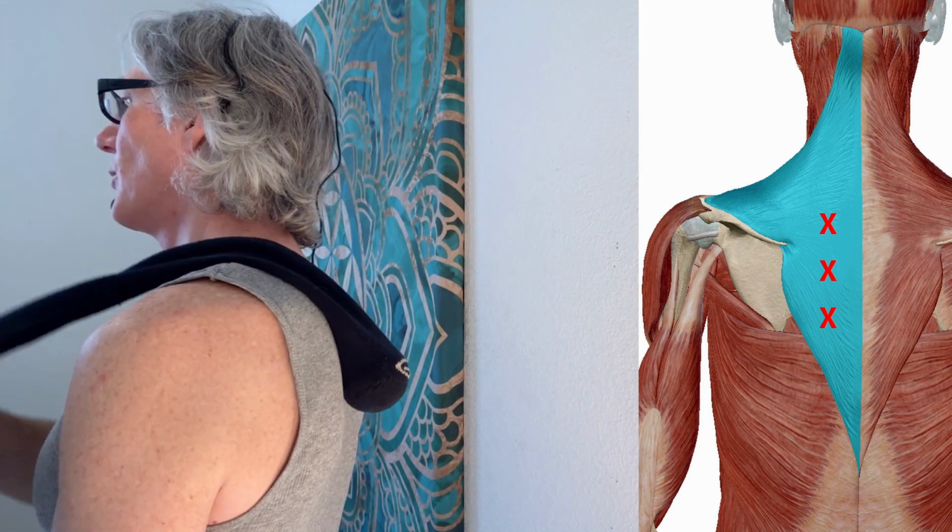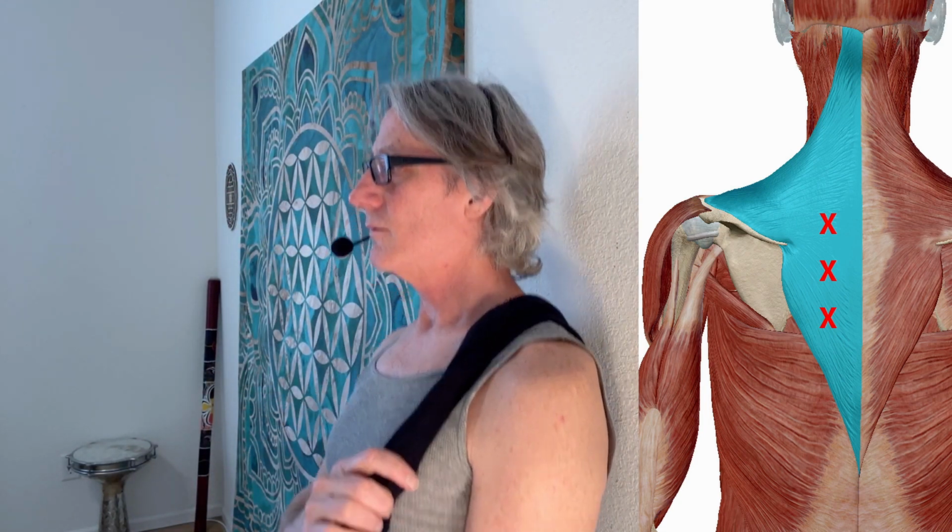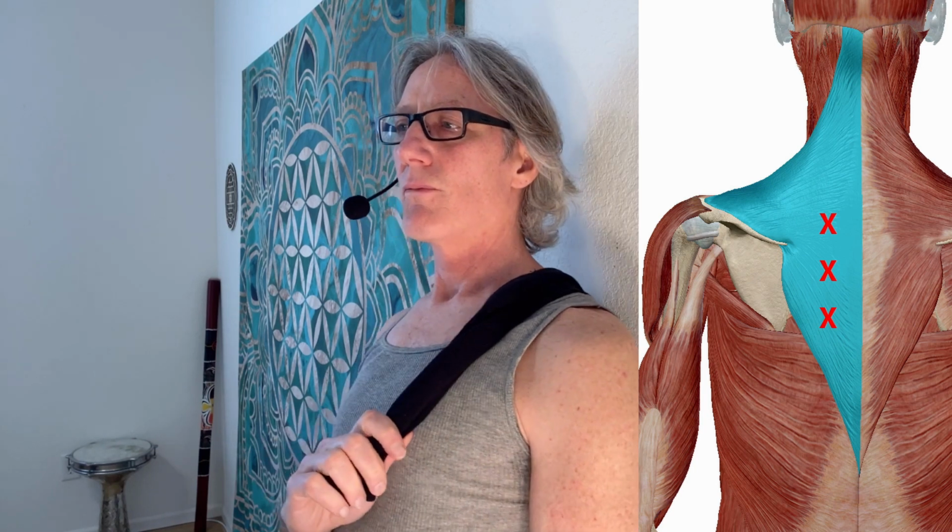Now, one thing that people tend to do when they get compression is move up and down and roll a lot. We don't want to do that. What we want is to roll a little bit, but what we're doing is looking for where we feel some hard fiber.